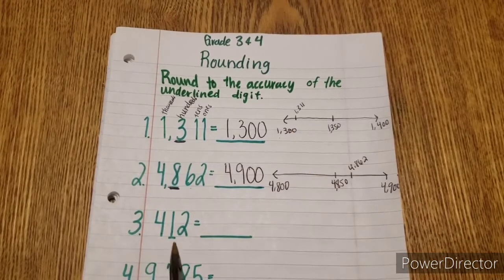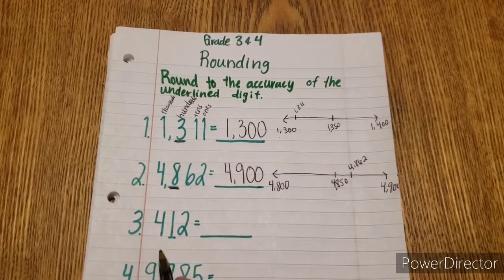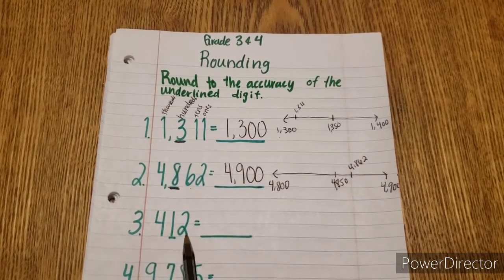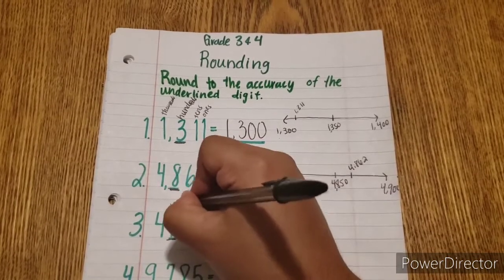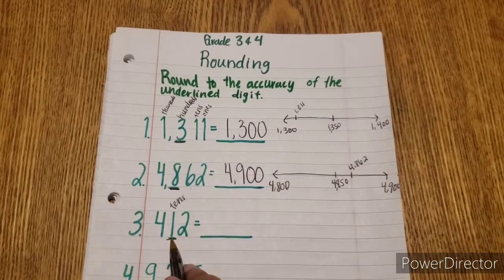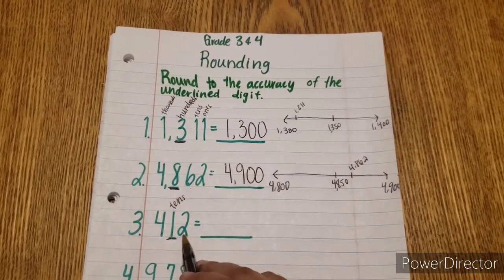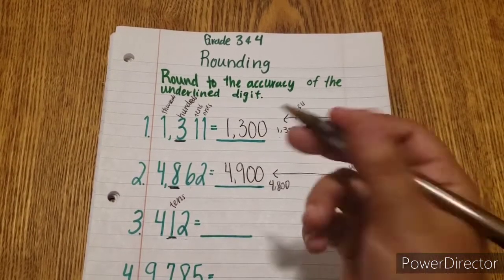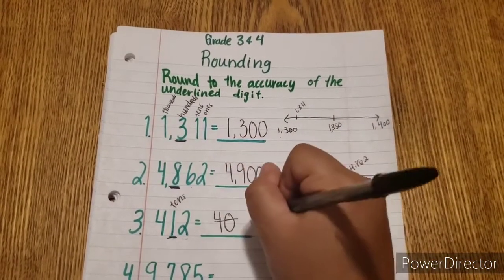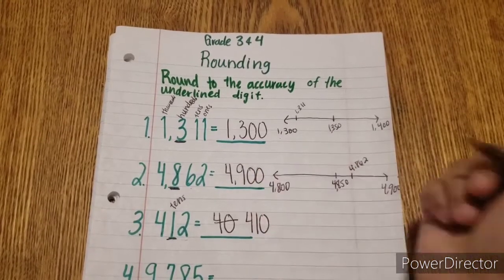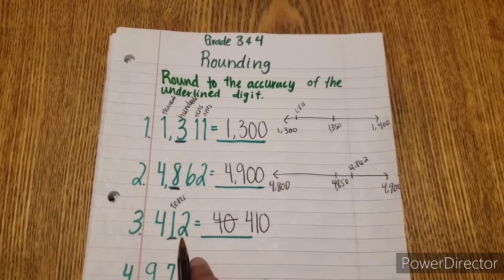So let's look at number 3. We have 412. By just looking at the next digit, let's try to find the answer. Here we're doing tens. So that means this is either going to go to 410 or 420. What do you think it's going to go to? Just by looking at the number 2, it would go to 410. And why is that? Because the 2 is less than 5.